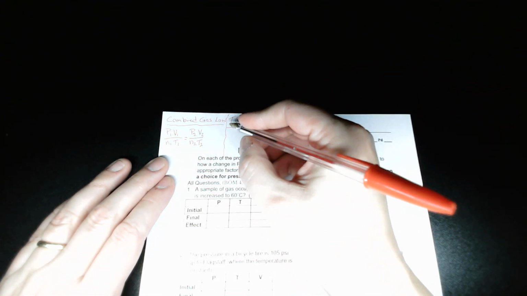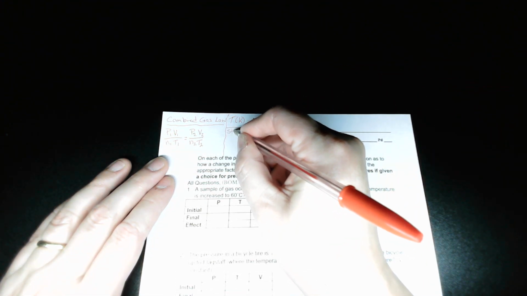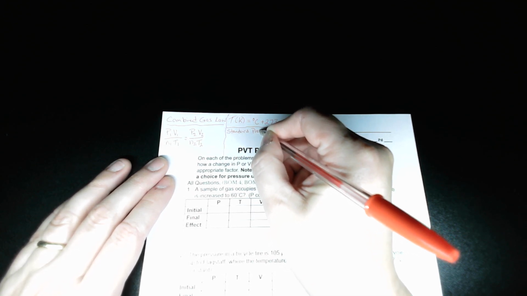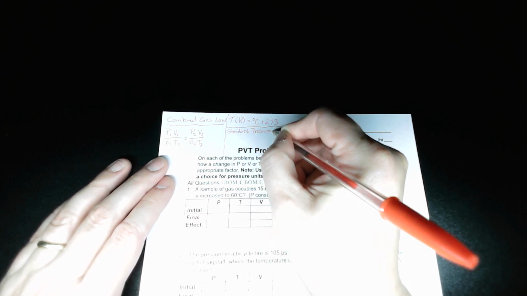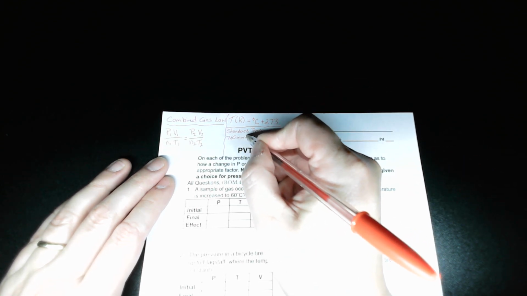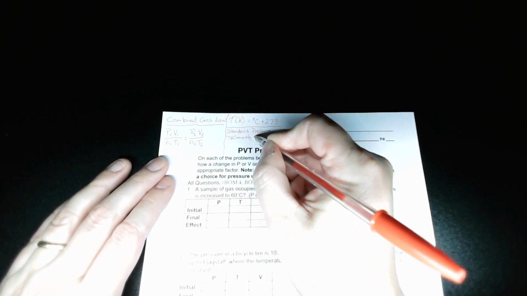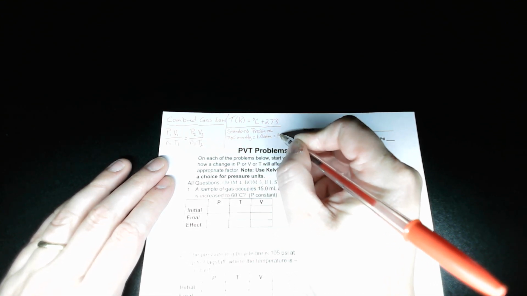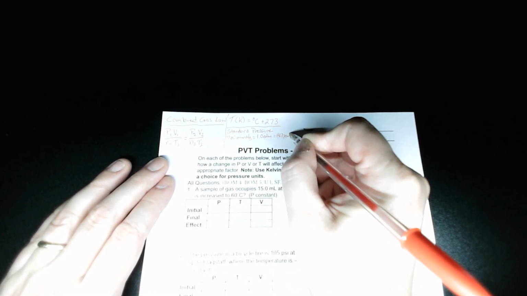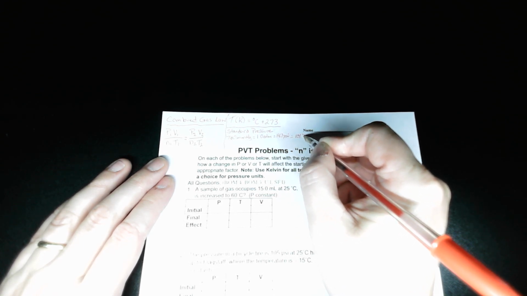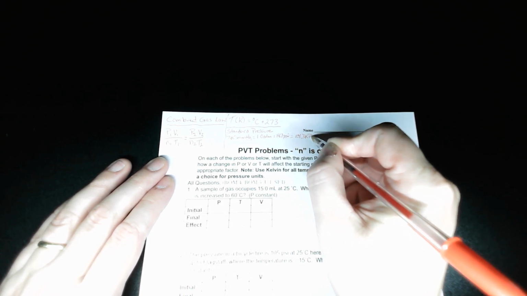Something else to remember is standard pressure. We talked about this a few days ago. Standard pressure being the pressure at sea level. And depending on the units, it could be 760 millimeters of mercury or 1.0 atm or 14.7 psi or 101.3 kilopascals.